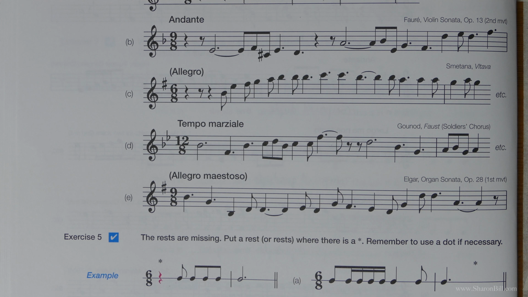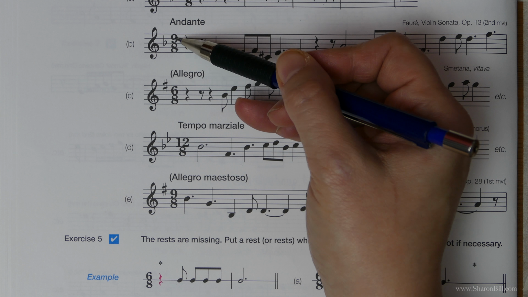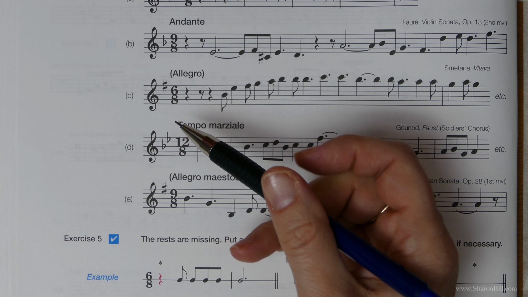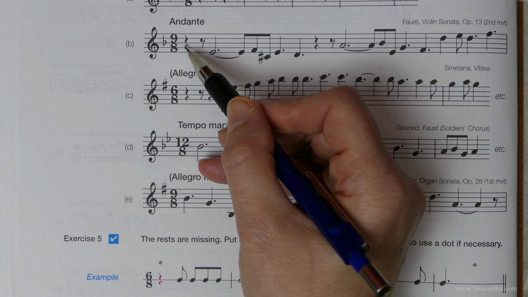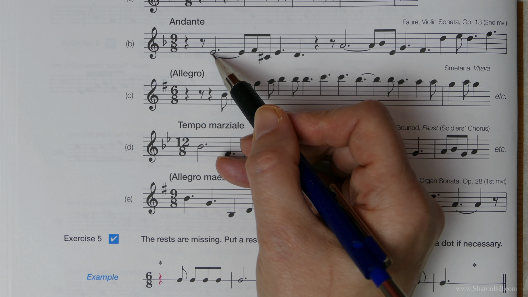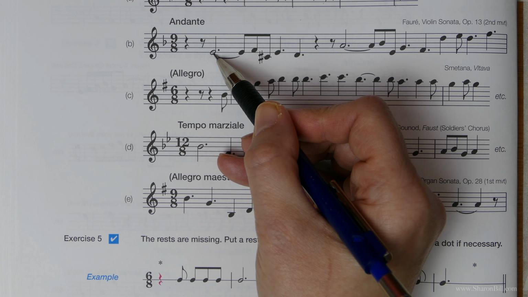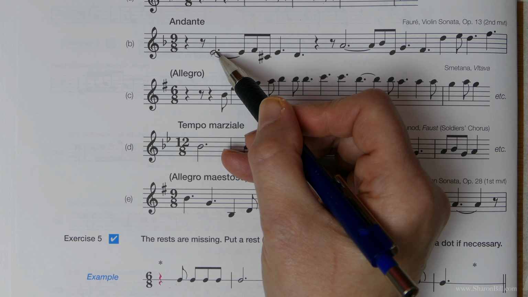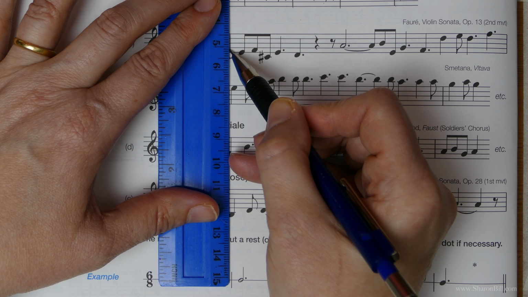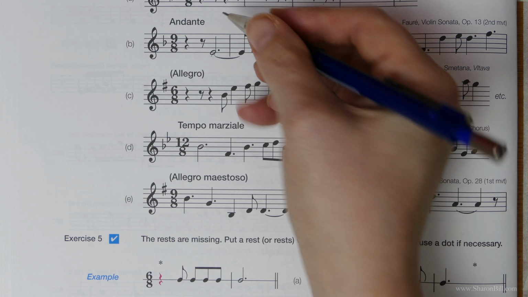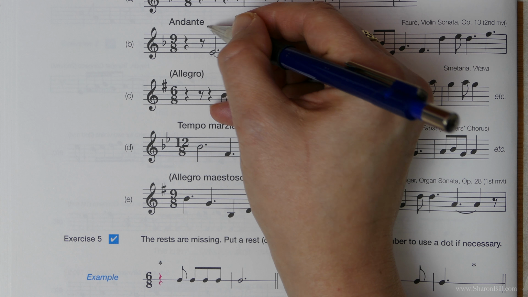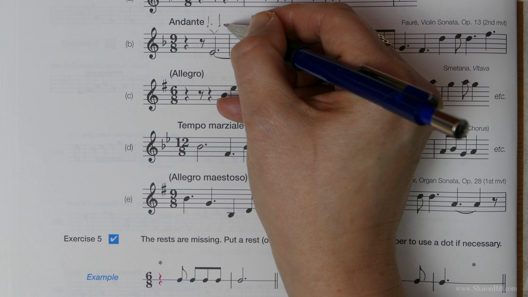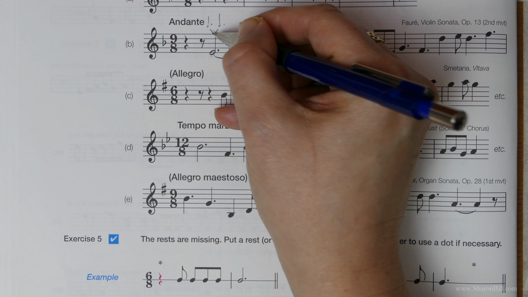So this time in the next one we need to count to 9 quaver beats or 9 eighth notes. Don't forget to count rests. So we've got 1, 2, 3, 4, 5, 6, 7, 8, 9, bar line. Remember that's worth 2 dotted crotchets or 2 dotted quarter notes.